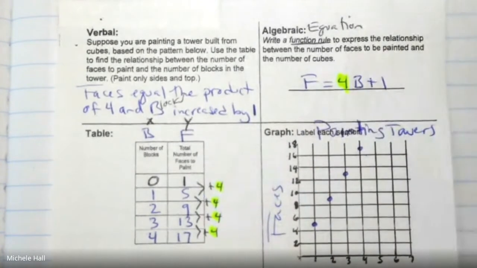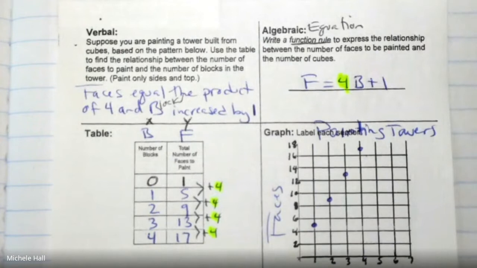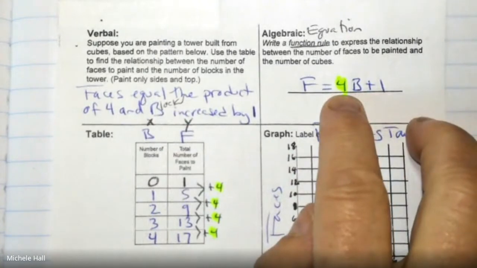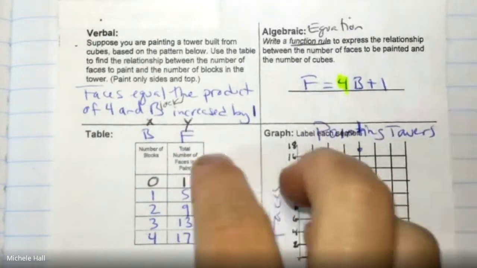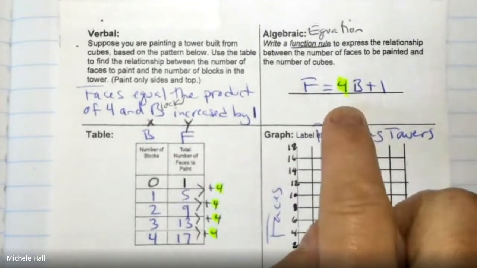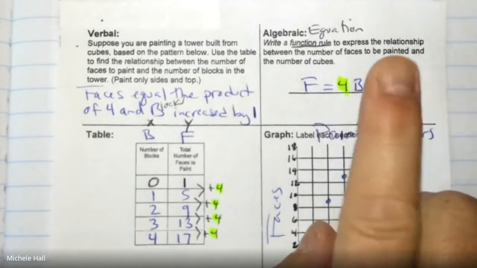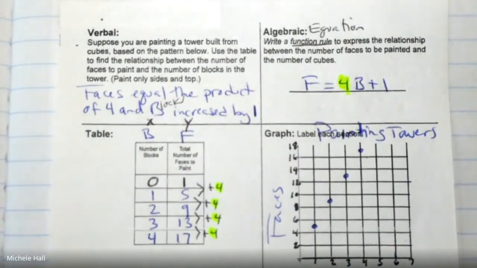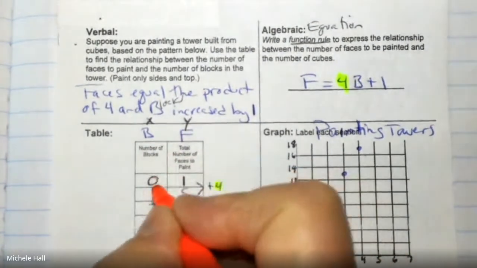Dividing would make it go down. A square root would make it go down. So you're looking at, if your numbers are increasing, then you're thinking about things like multiplying, squaring, adding. And if they're decreasing, then you're thinking about dividing, square root. And then the +1, every time, this is going to be true for every function. You'll see this more in Algebra 2.